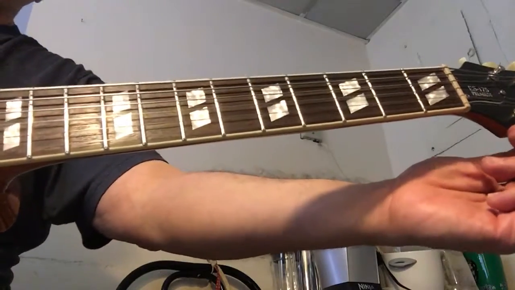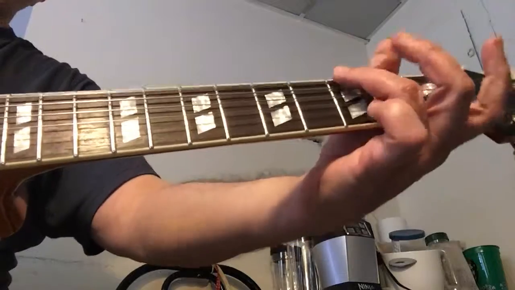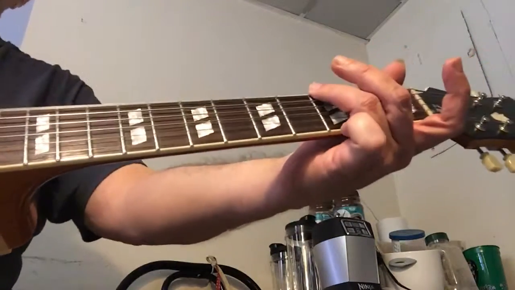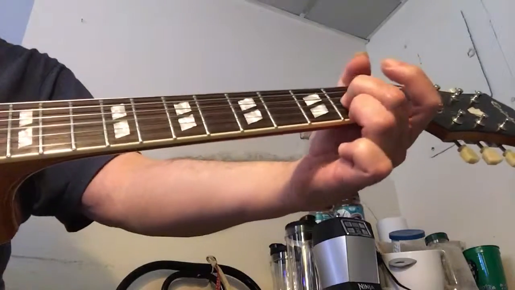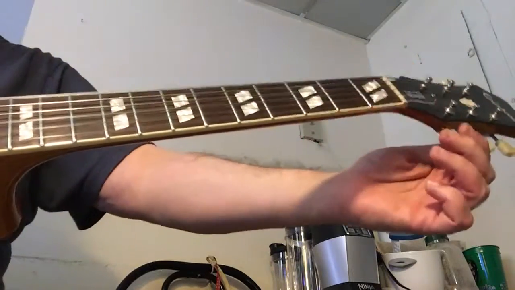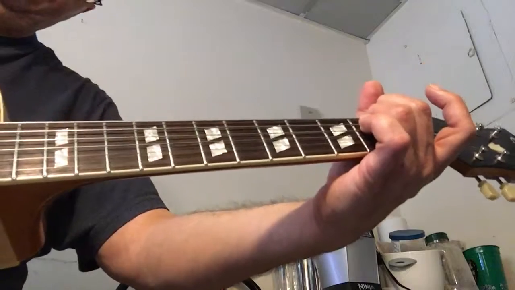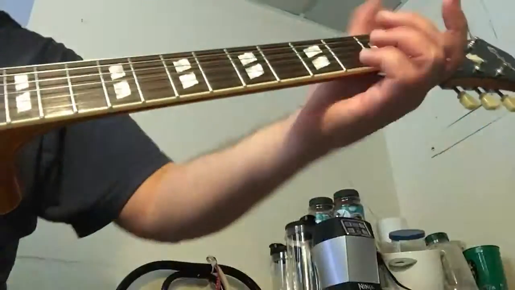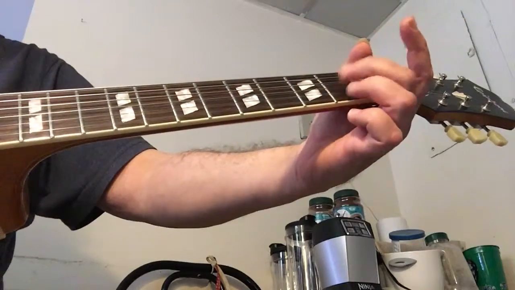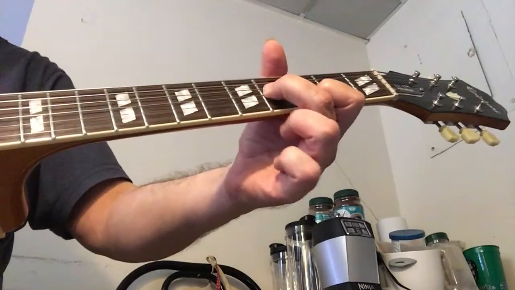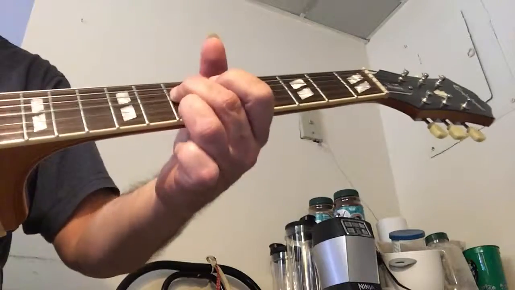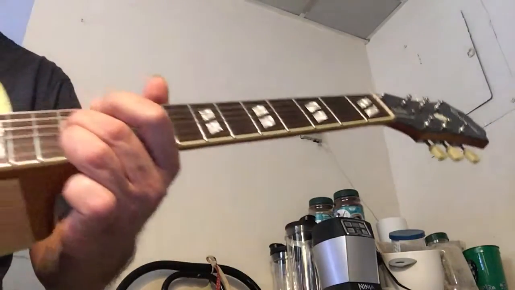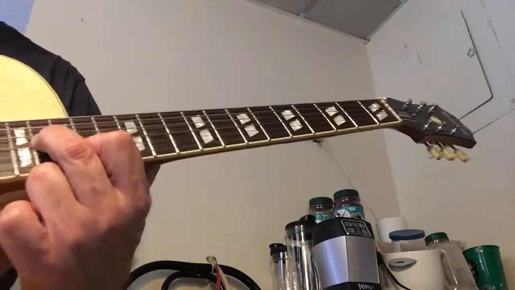So now we have open strings that are in the key of G. 6, relative minor, E minor. So now we have E minor, 6, 7, 8, or 1, 2, 3, 4, 5, 6, 7, 8.